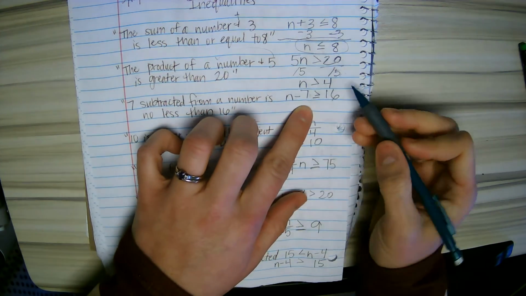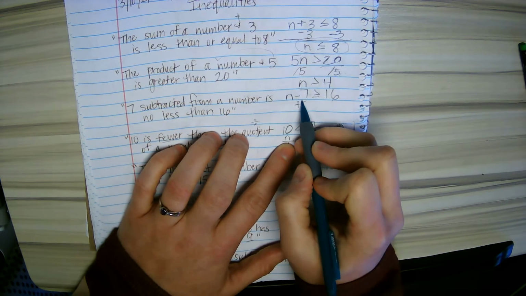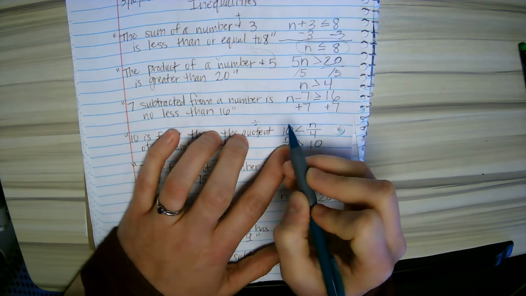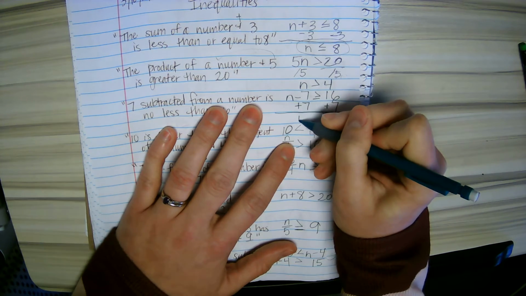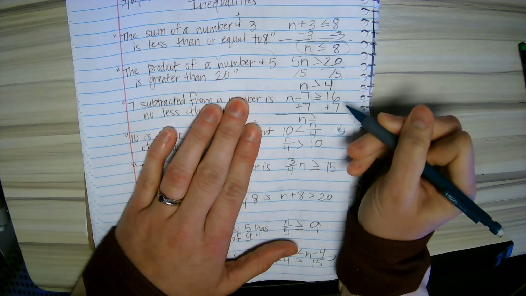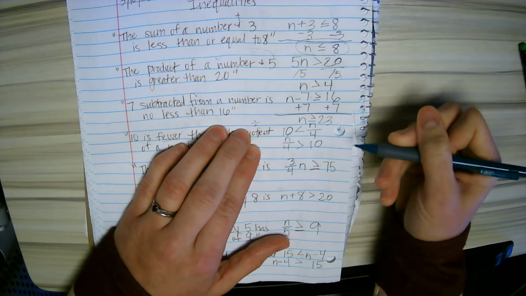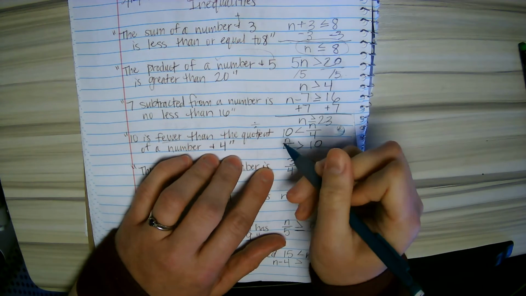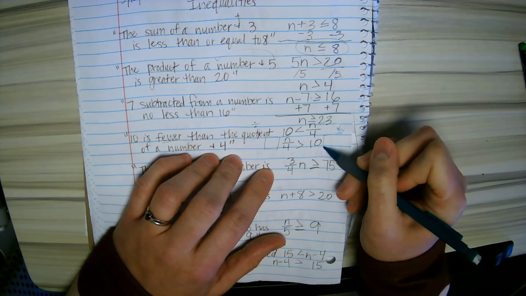Alright, so to undo this, I would add 7. So you're going to write plus 7 in these boxes to show your work. And then I have n on the left is greater than or equal to 23, right? I just added. Does that make sense?